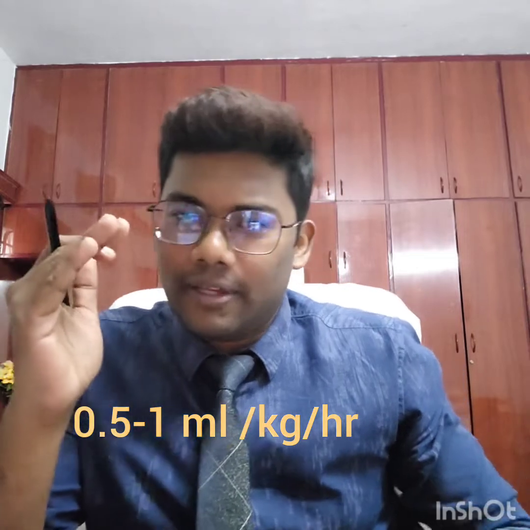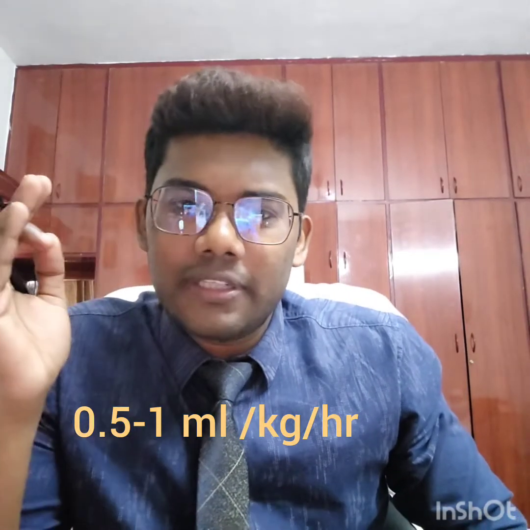If the urine output is reduced, it's called oliguria. If it's almost negligible, it's called anuria. So this again signifies the patient is going into a state of shock. And this we saw in a case of a patient of dehydration.